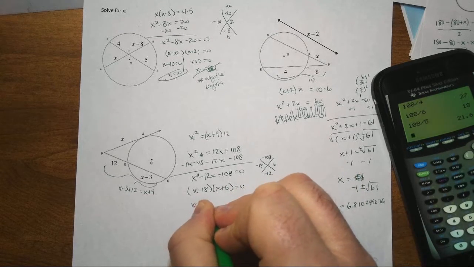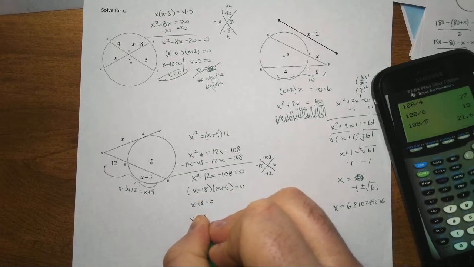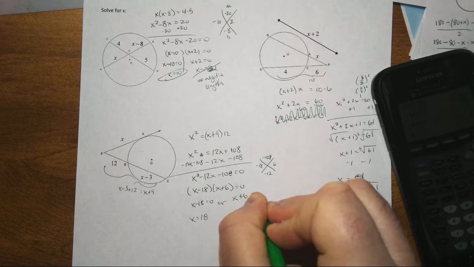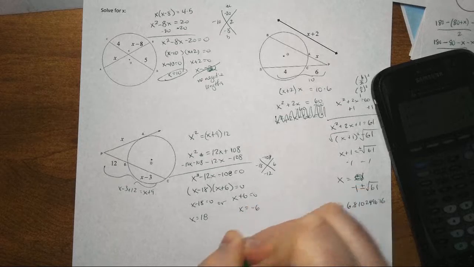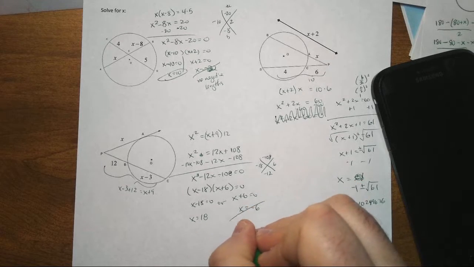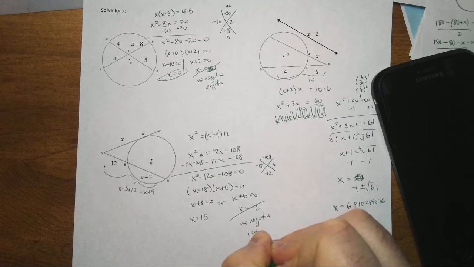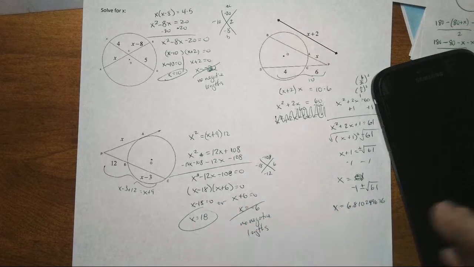If x minus 18 is equal to 0, then x is equal to positive 18. Or if x plus 6 is equal to 0, x is going to equal negative 6. And so we reject this answer. Once again, no negative lengths. And so we take our answer of 18.